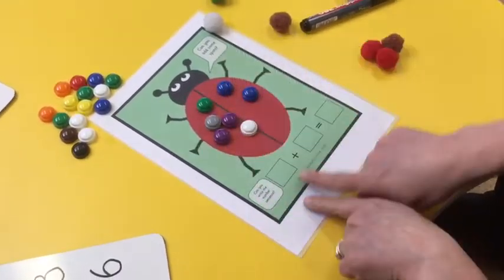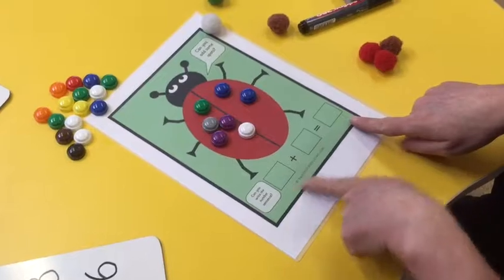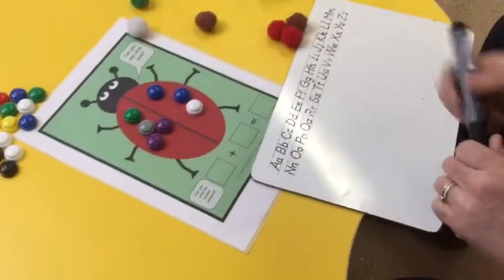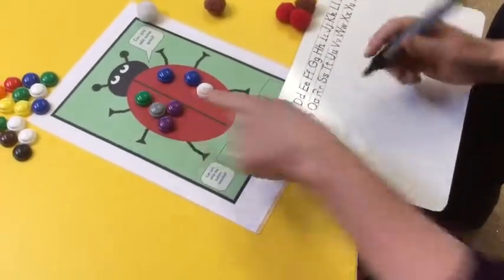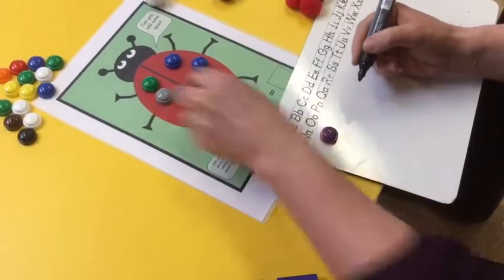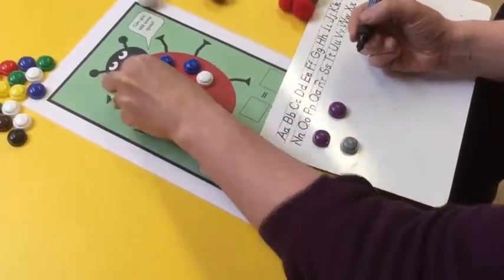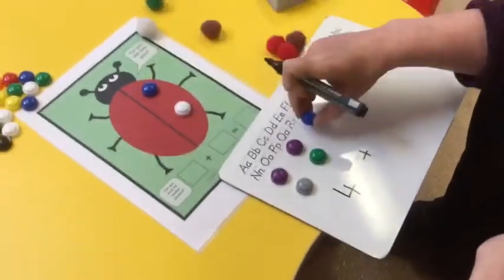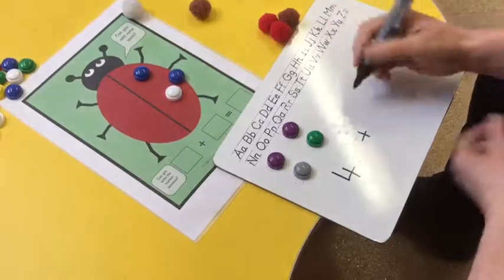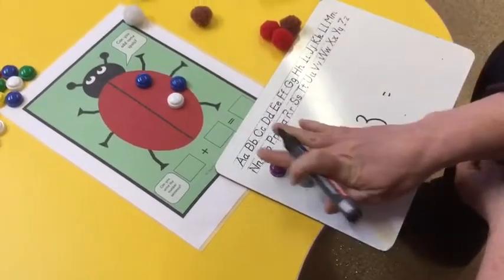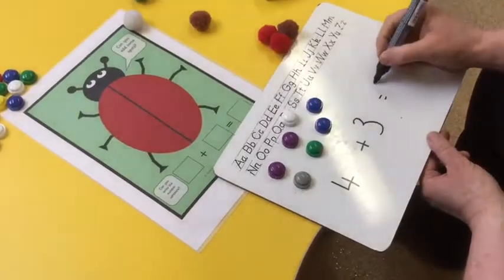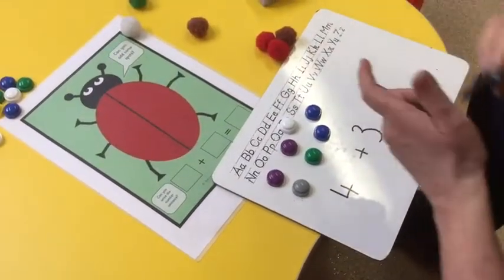Towards the end of term 2, they'll also be encouraged to be able to write the number sentence that they've just created with their addition. So I've got 1, 2, 3, 4 spots here. 1, 2, 3, 4. And when I have my next group of spots, which is 3, 1, 2, 3, altogether I've got 4, 5, 6, 7 spots. So my total answer is 7.